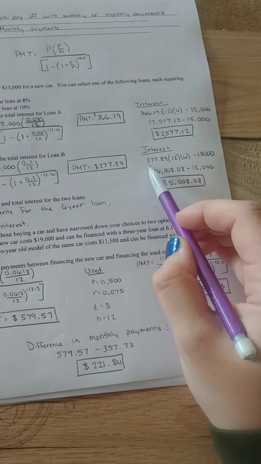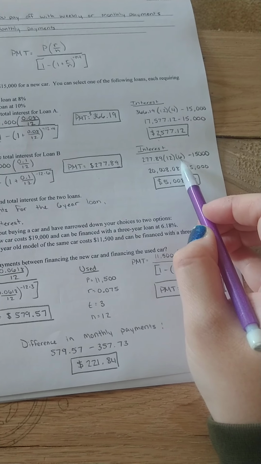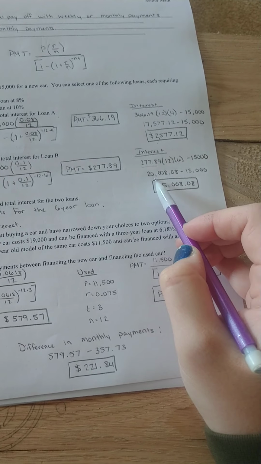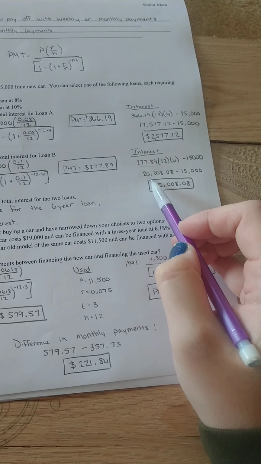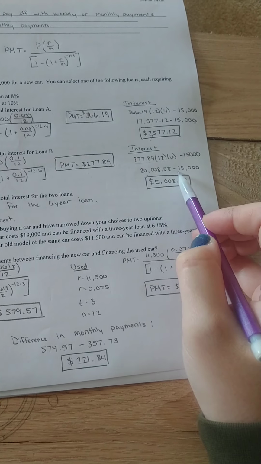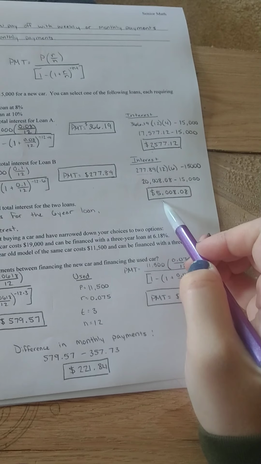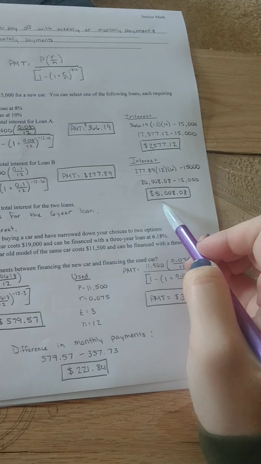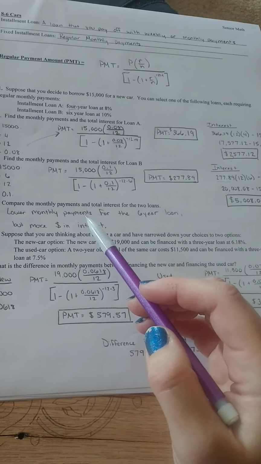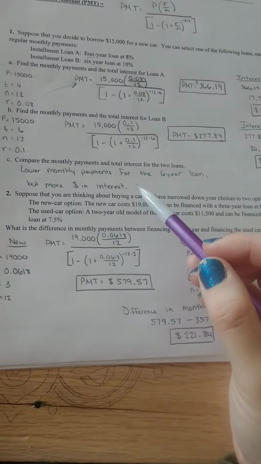Calculate your interest. So your payment times 12 months times 6 years gives you $20,008.08. Well, when you subtract the $15,000 that the car was, that means you're paying $5,008.08 in interest. So C wants you to compare monthly payments and total interest on the two loans.